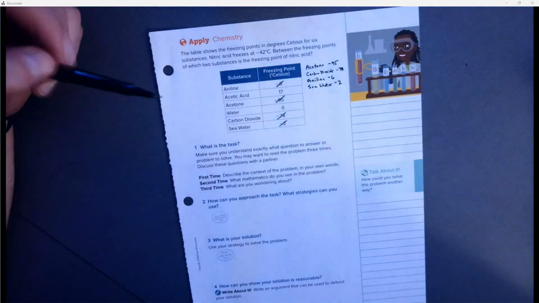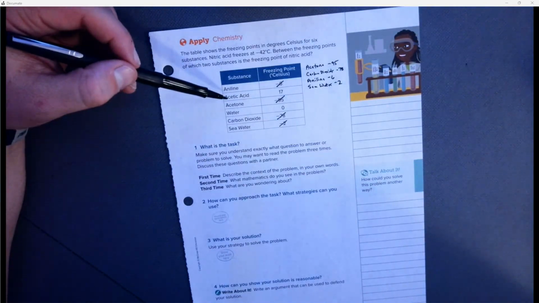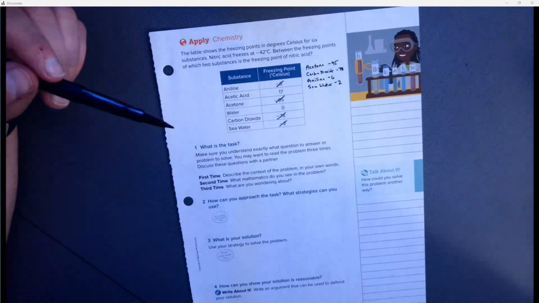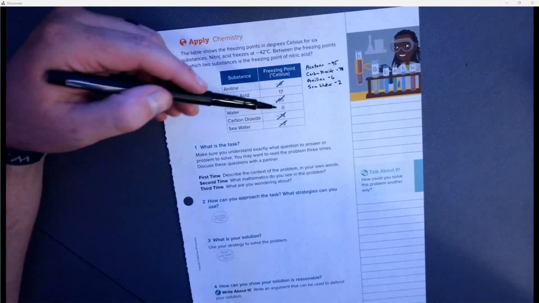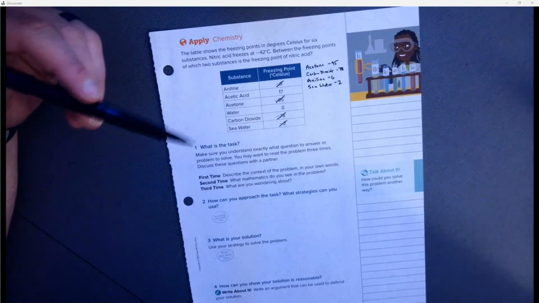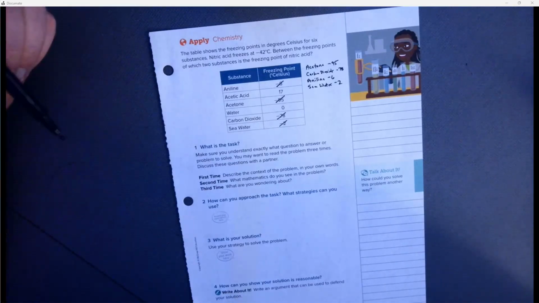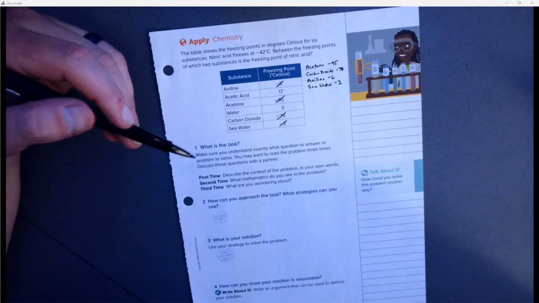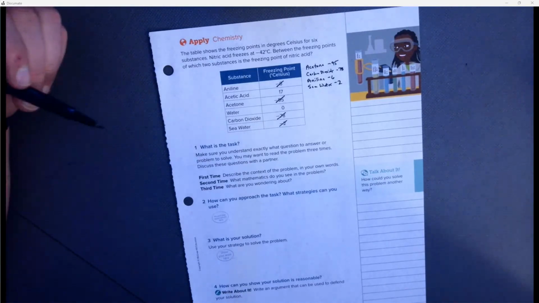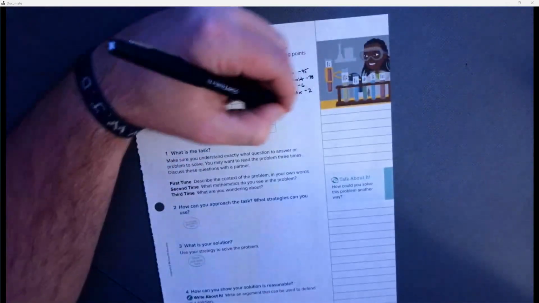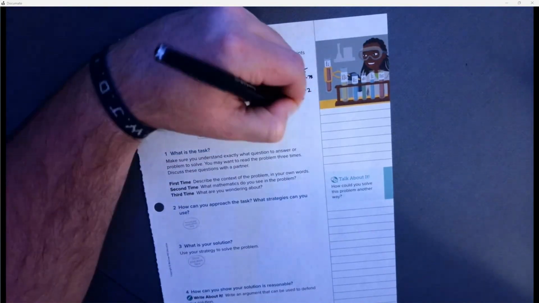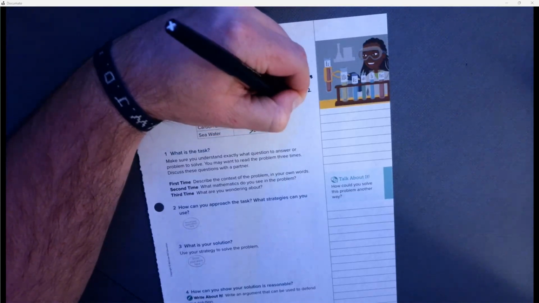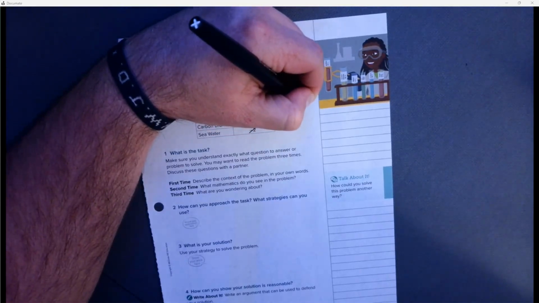Now I'm going to look at the 2 I have remaining. I have water with a 0 degrees Celsius freezing point and acetic acid with a 17 degrees Celsius freezing point. We know 17 is greater than 0, and 0 has no value of positive or negative, but it's where we transition from positive to negative numbers, so it will be right between any set of numbers. We have positive and negative values. So water will be next with 0, followed by acetic acid with 17.